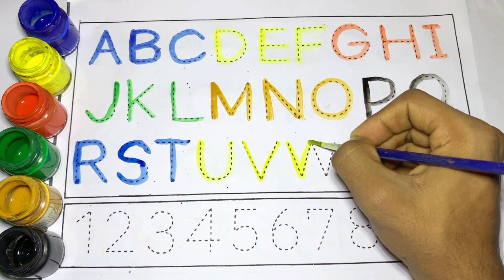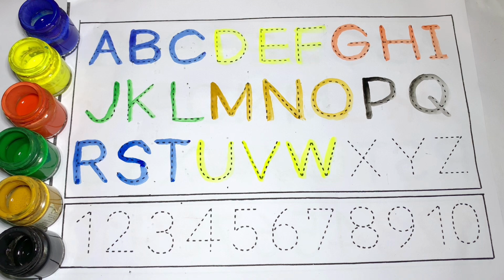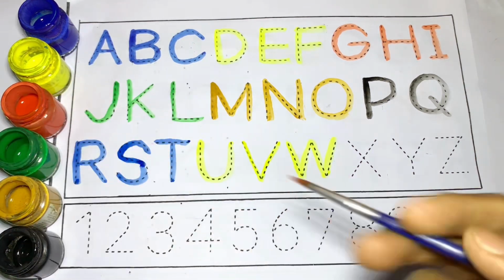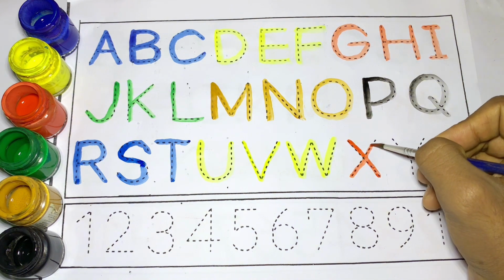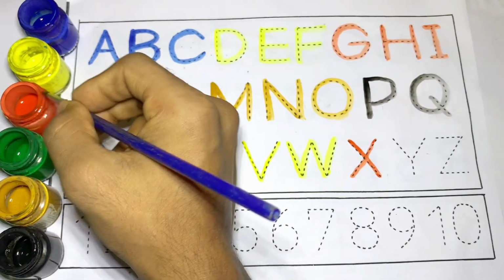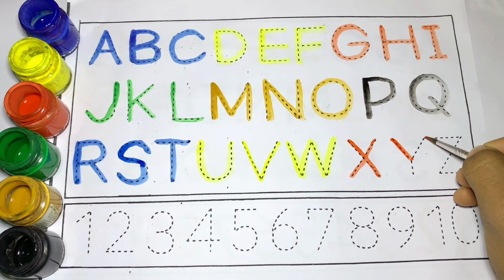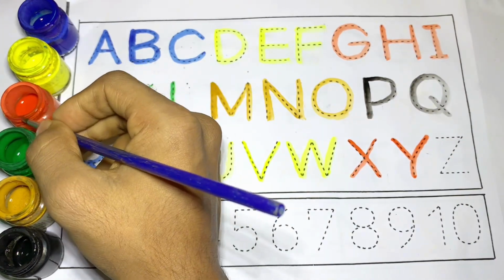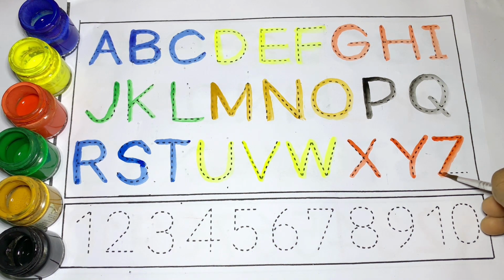W. W for wolf. Kids now draw X. X for X-ray. The alphabets of X, and use red color. Kids again use red color and draw Y. Y for yak. Kids again use red color and draw Z. Z for zebra, Z for zoo.